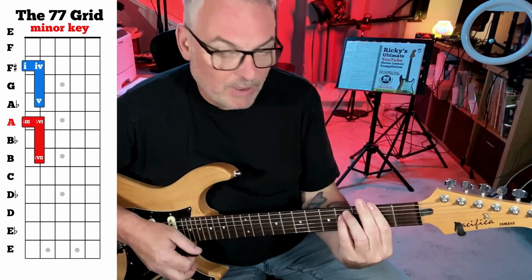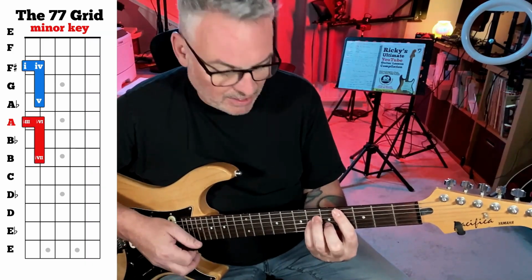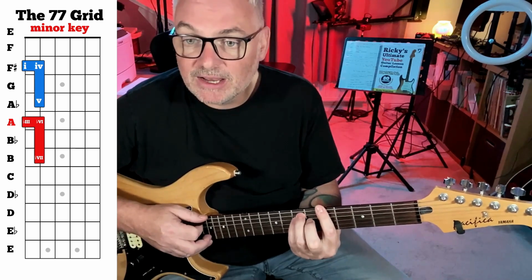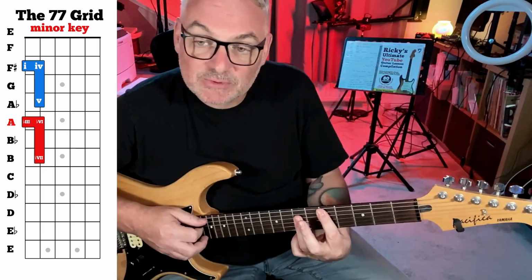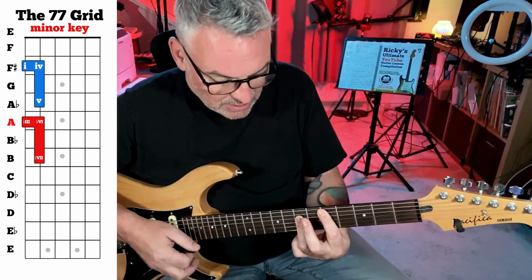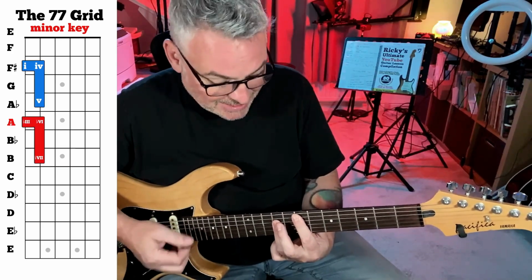We have minor 1, minor 4, minor 5. We get the minor 3, which is a flat 3, the minor 6, which is a flat 6 chord, and the minor 7, which is a flat 7 chord.